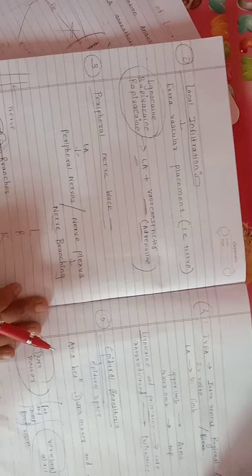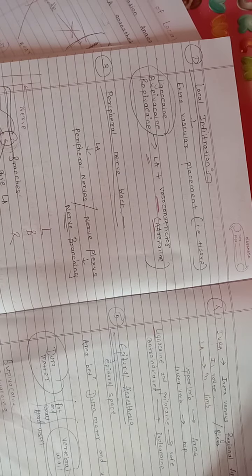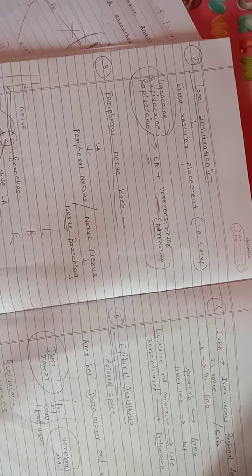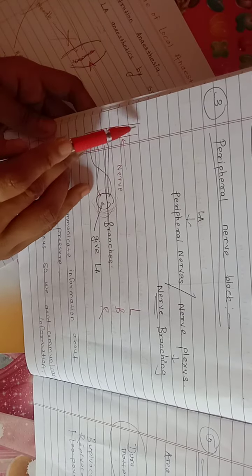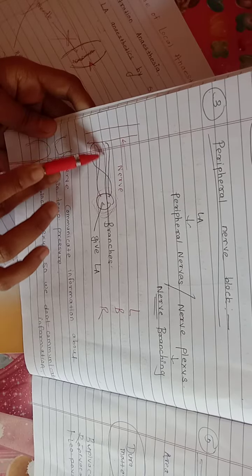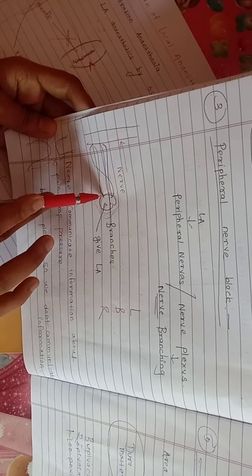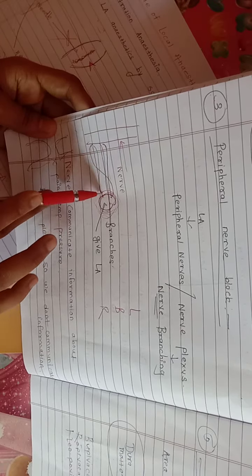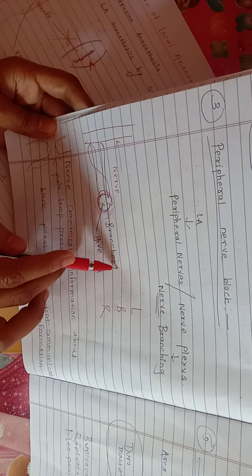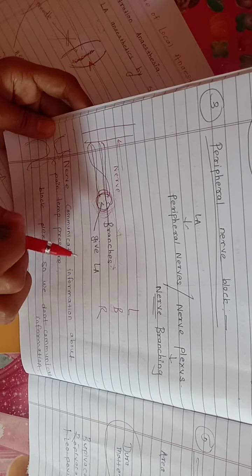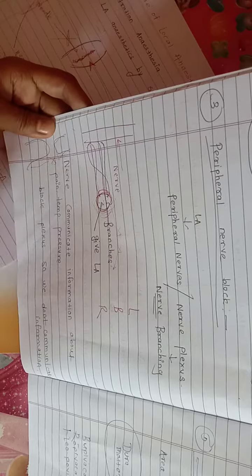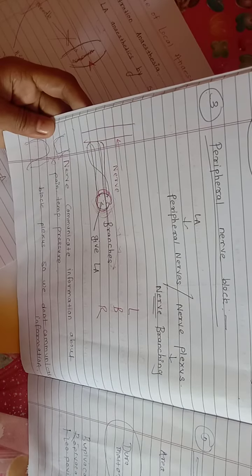Then as per the name, the next method is the peripheral nerve block. We know that the function of nerve is to communicate information from one nerve to another nerve. If this is the nerve, and this is the nerve plexus or nerve branches, and we inject local anesthetic at this place, then this nerve plexus does not communicate information to the other nerve. So there is a nerve block, a blockage of nerve, and anesthesia is produced.